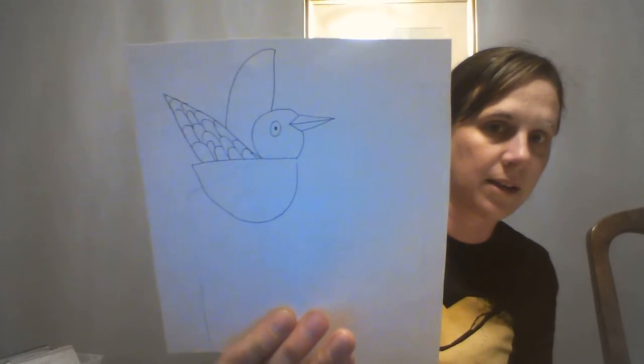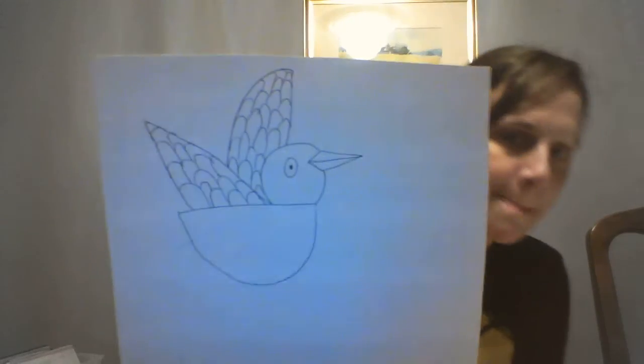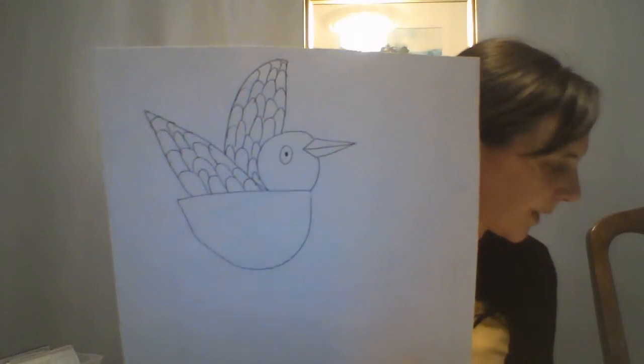Okay, so there's my other wing coming out the back. Kind of an angled and a curved line together, I guess I made. And then I need to make some feathers. So those are my two wings.